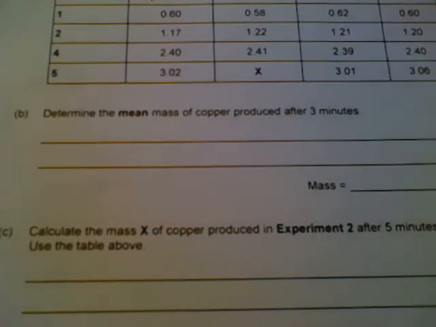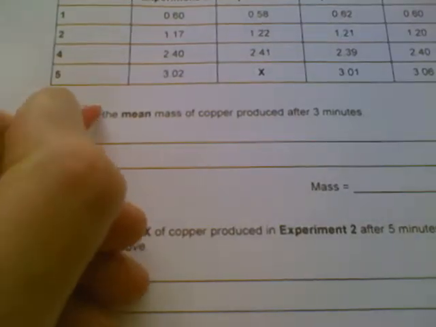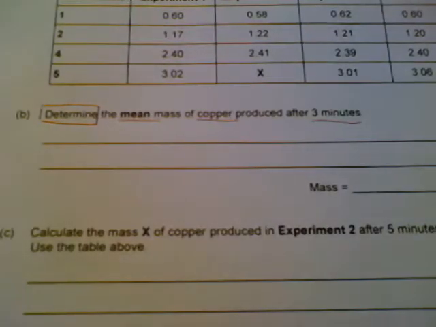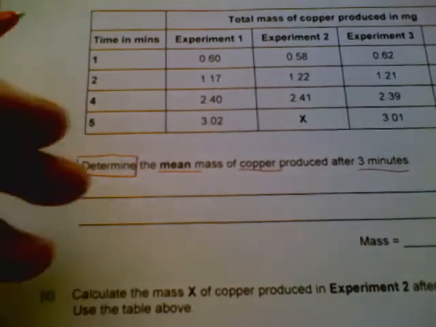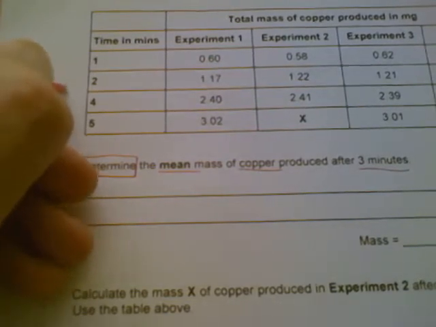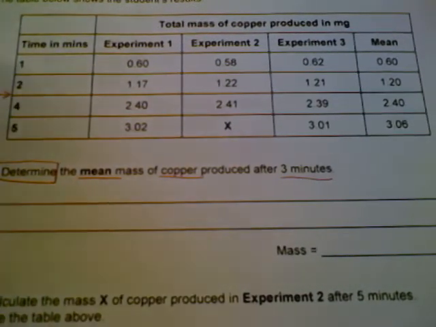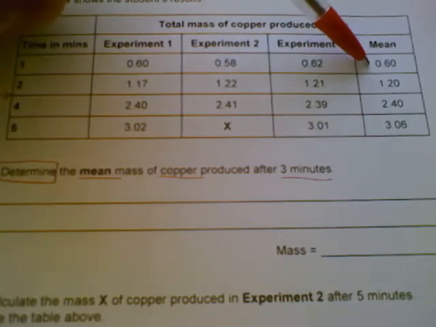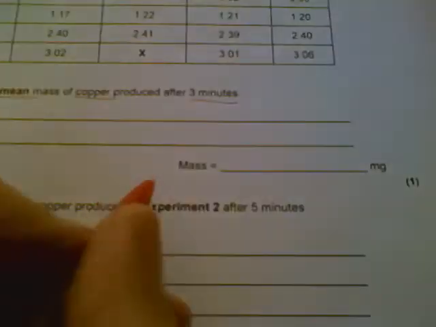Part B. Determine the mean mass of copper produced after 3 minutes. The table of information gives us 1, 2, 4, and 5, so we want 3 minutes in between here. If we scan across, we can see that the mean mass of copper increases by 0.6 every minute. So we just need to add 0.6 onto the 1.2, which will give us 1.8.